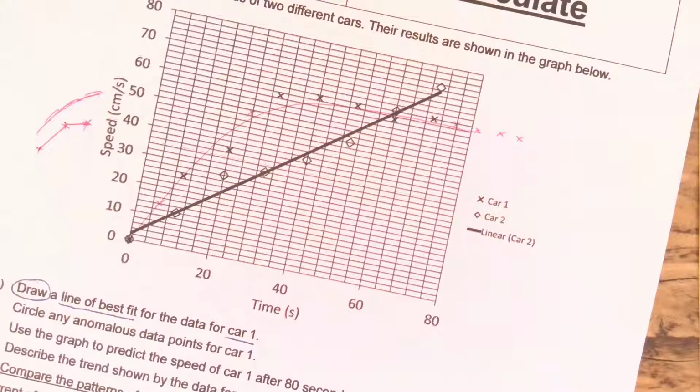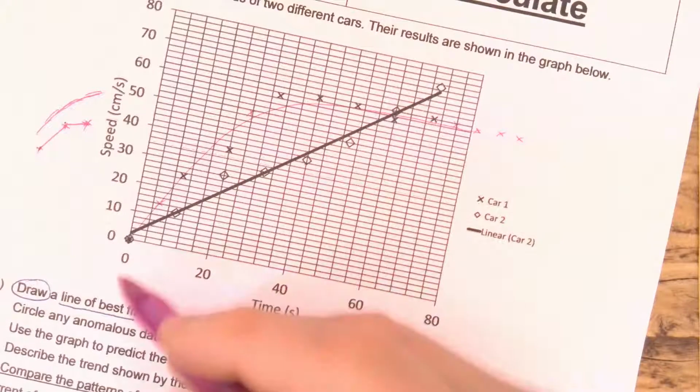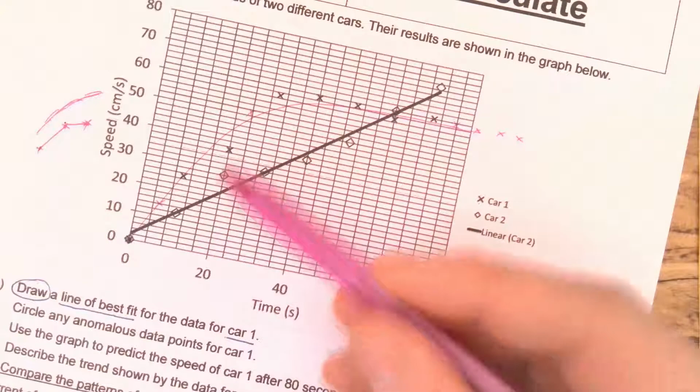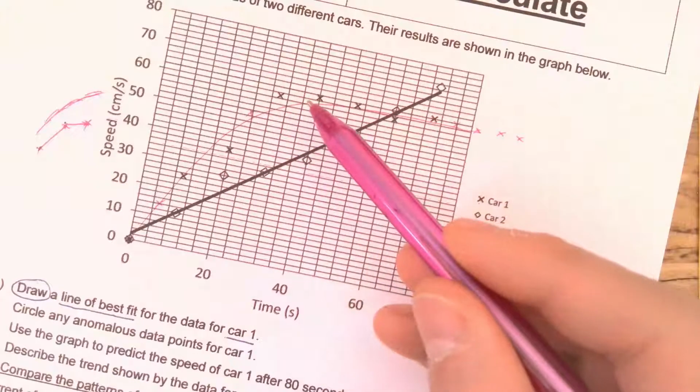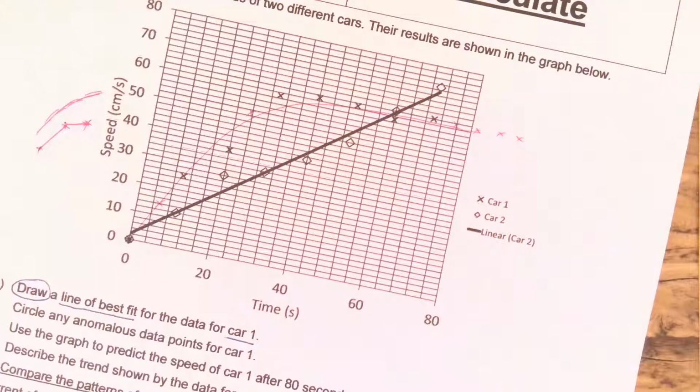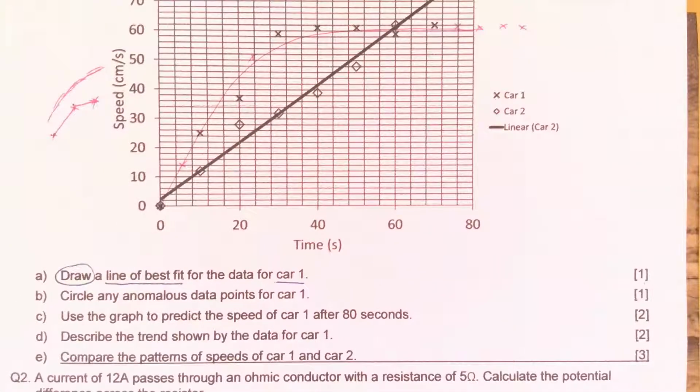Okay, so I'm happy with that. One smooth movement. I don't have to go through any points at all, but I've got some crosses above the line and some crosses below the line. That's okay. That's quite a hard one to draw. And I'm happy with that, so I'm going to move on to the next question.